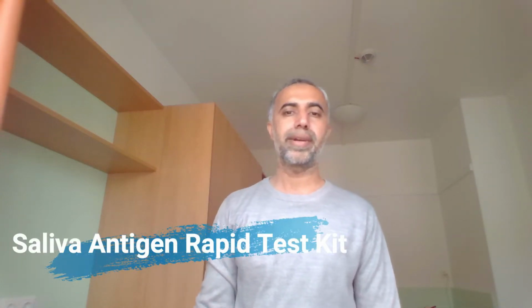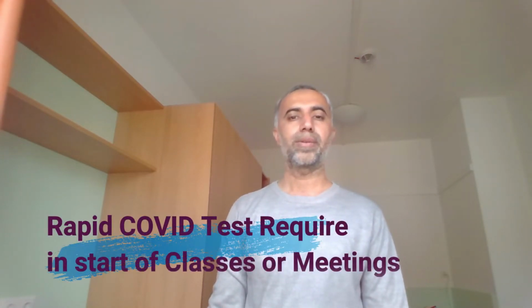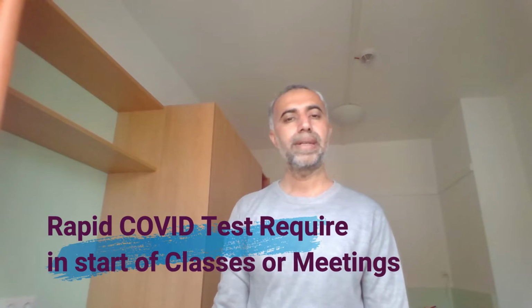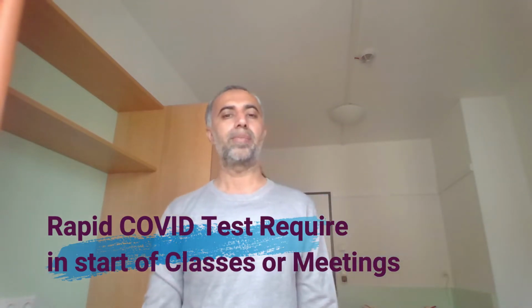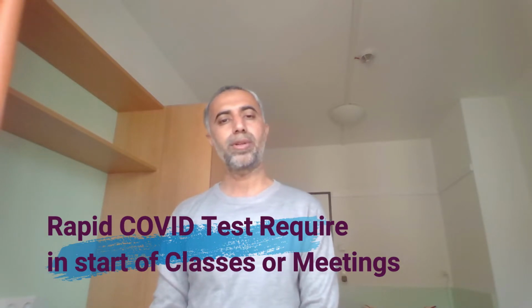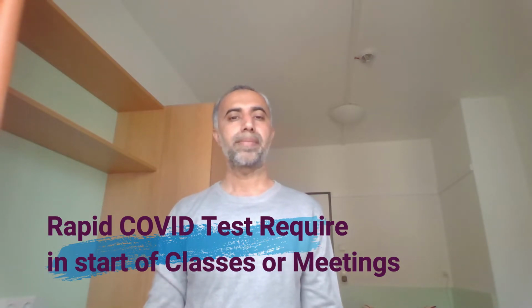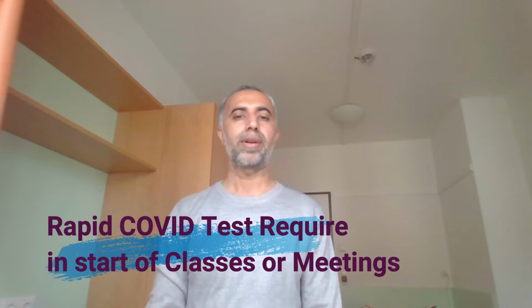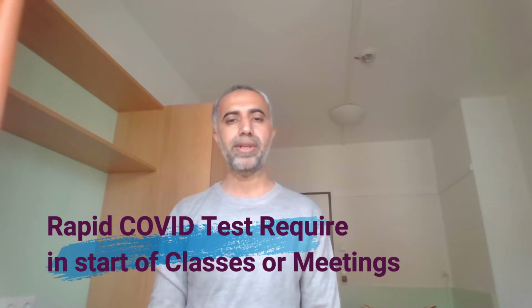Nowadays, COVID is getting long and long. Therefore, certain emergency meetings and university classes are going to be conducted. For this reason, particularly in the Europe region, it is very important to test the people or participants for COVID. Mostly they are using the saliva antigen rapid test kit.